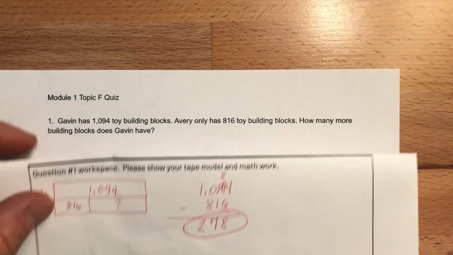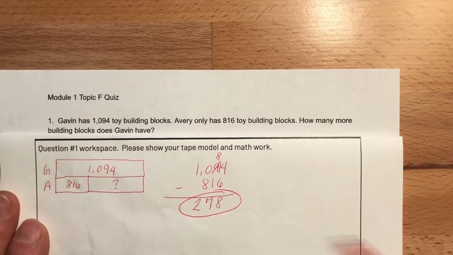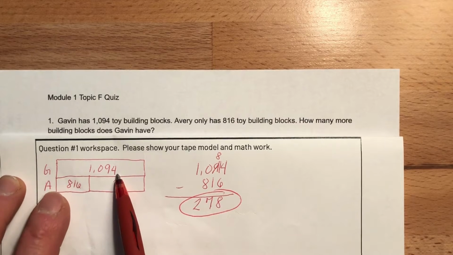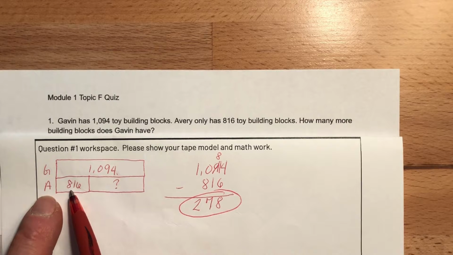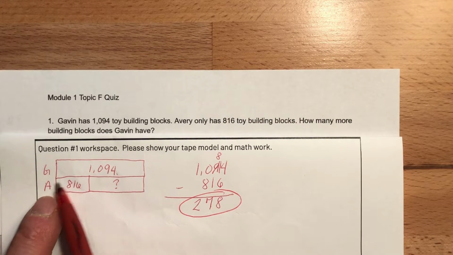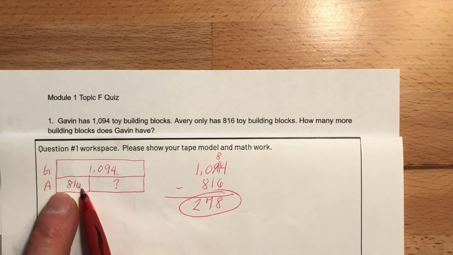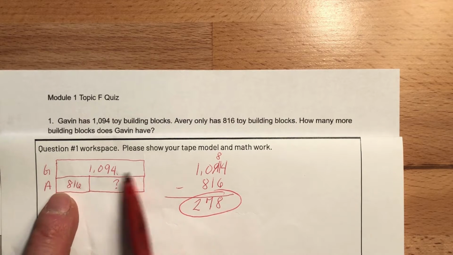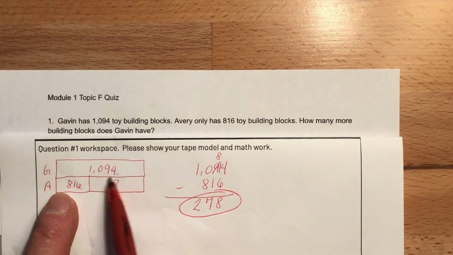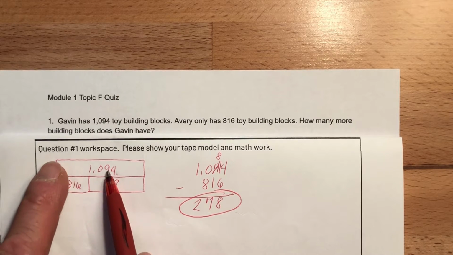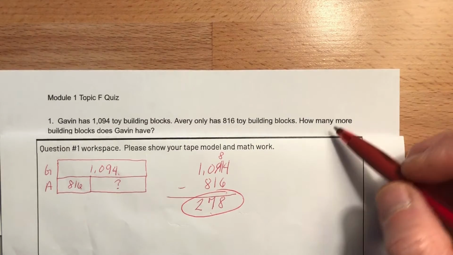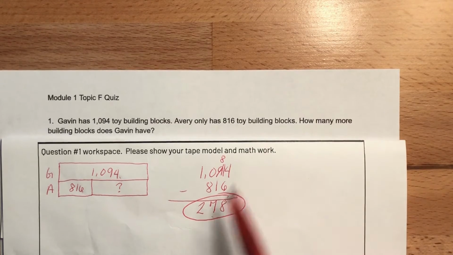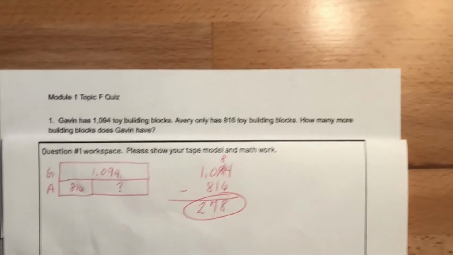So what I did here was show on my workspace Gavin's 1,094 building blocks, just like you see there. Then underneath it, I put down Avery only has this amount of building blocks. So that's Avery's amount. What we need to know is how many more Gavin has. So if I take this and subtract it from 1,094, I end up with 278. So in my Google Classroom, I should have written down Gavin has 278 more building blocks.